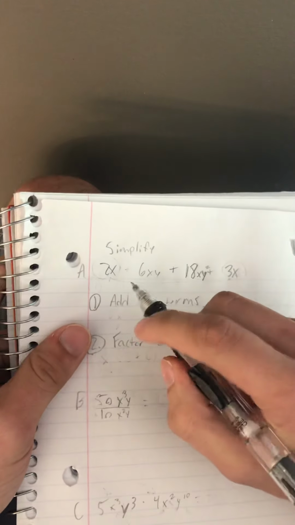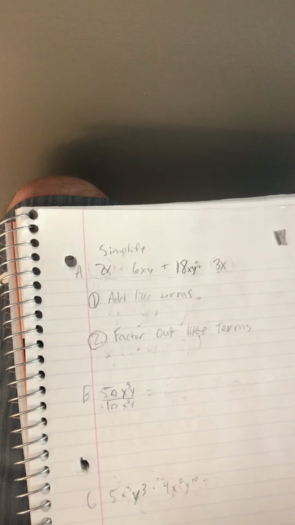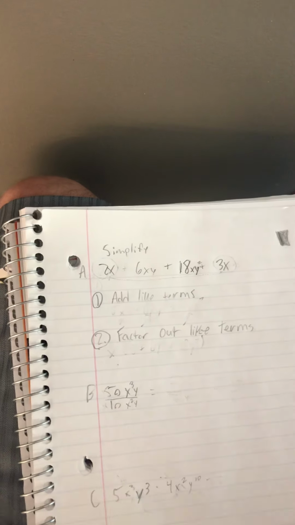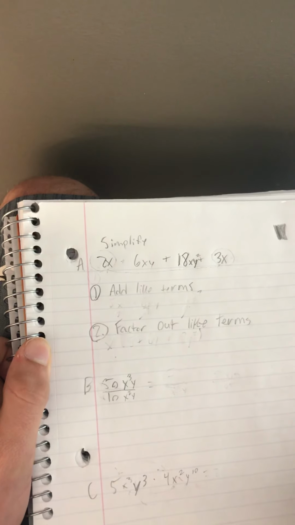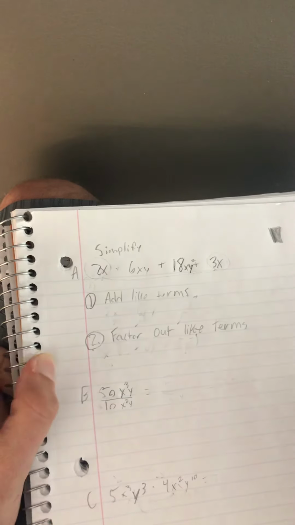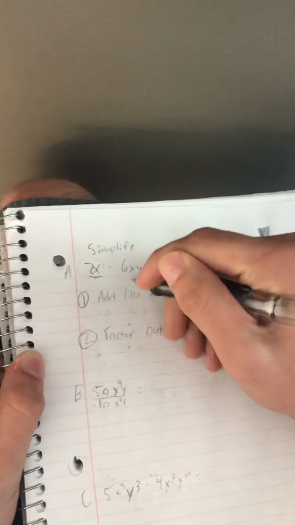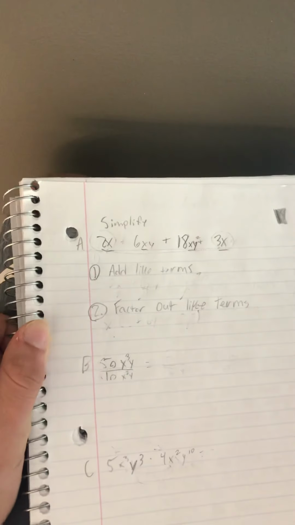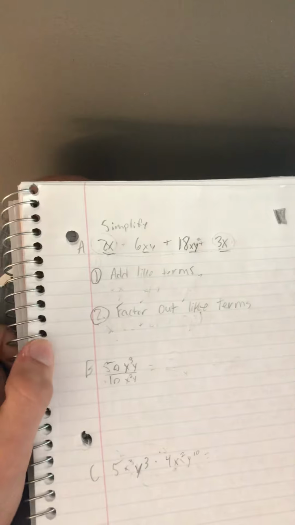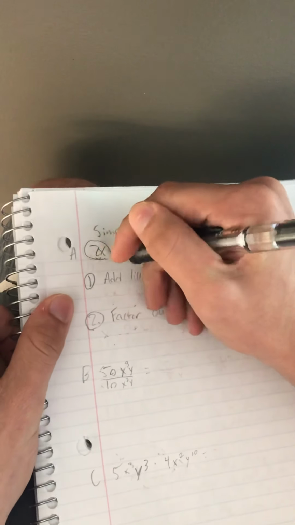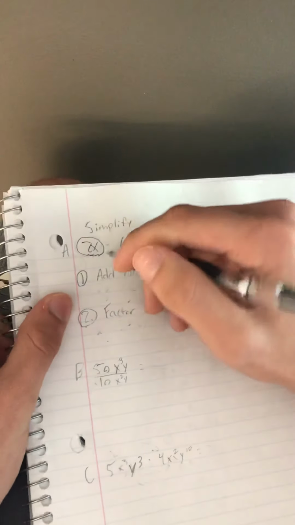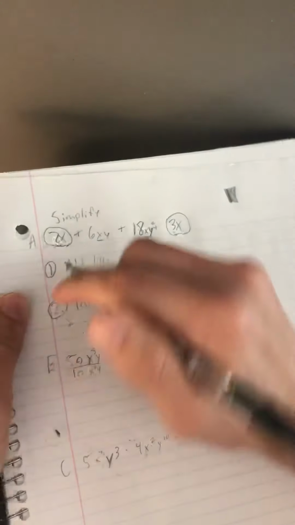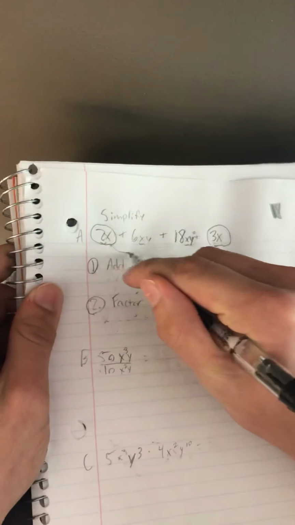So first, problem: 2x plus 6xy plus 18xy squared plus 3x. Now, what is the first step that we should do? We should look for terms that are very similar. As we see, each term has an x. But what do we know about like terms? We can only add the ones that have the exact same variable. So 2x and 3x have the same variable. Therefore, since there's an addition sign between both of them, we can add these.